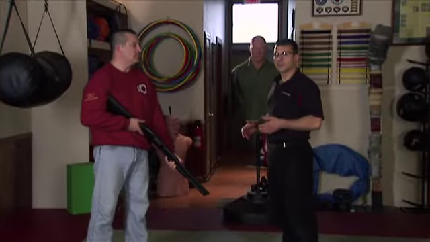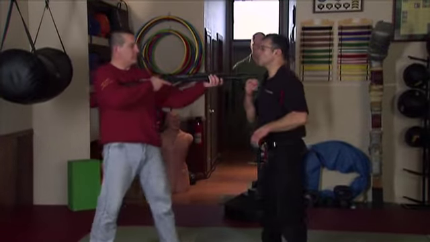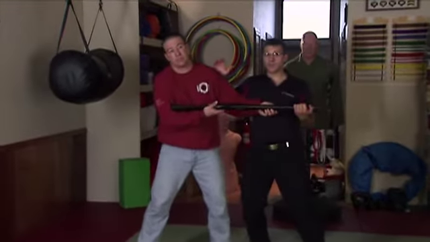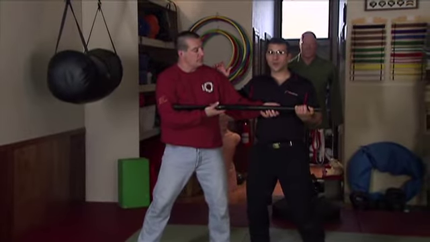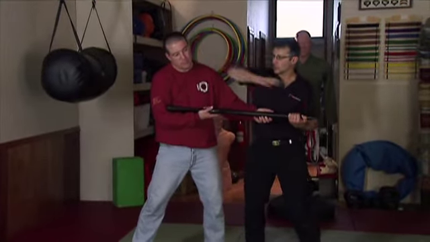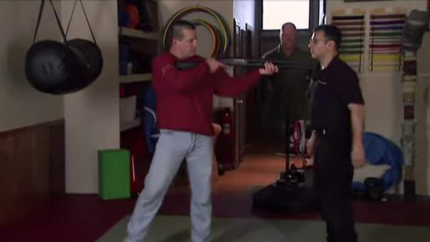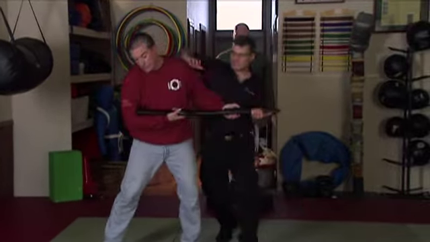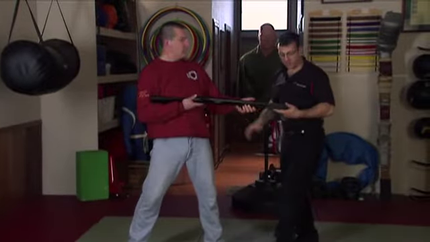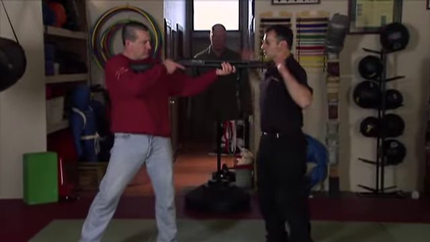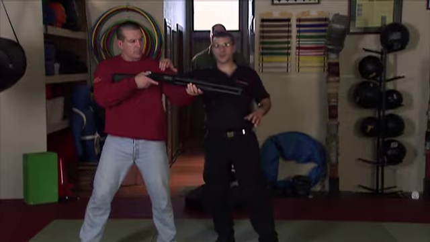Just as a note, if you're here, you can hook it too. If you want to, as an alternate, trap it, fine. Hook it. So here. But personally, it's just getting out of the way and attacking.